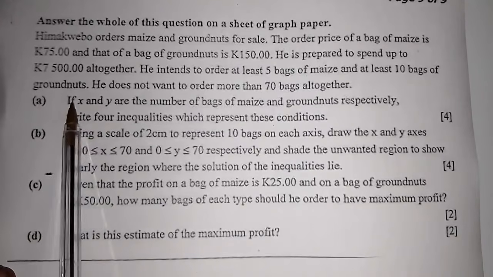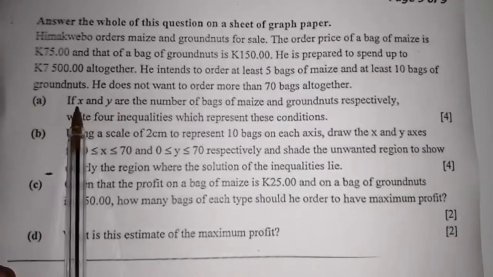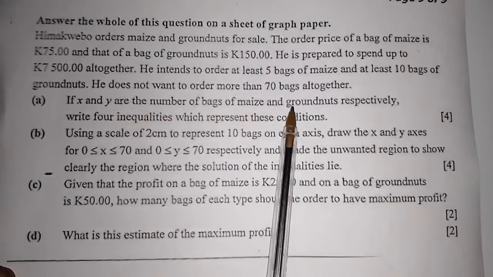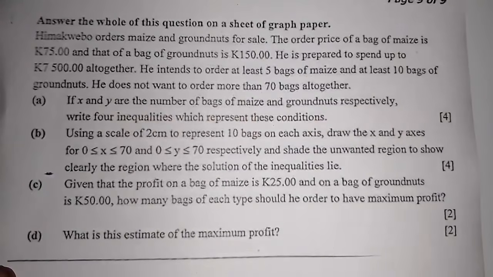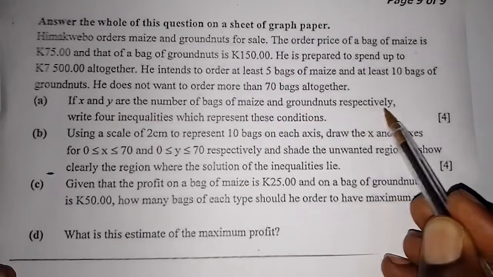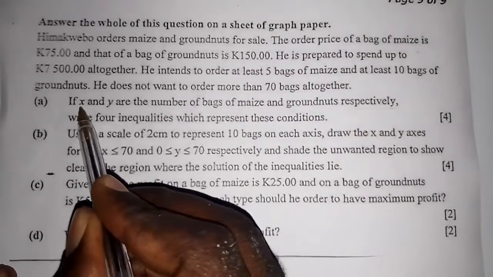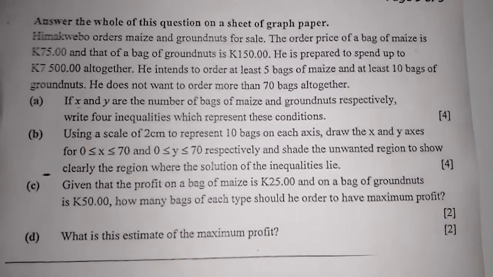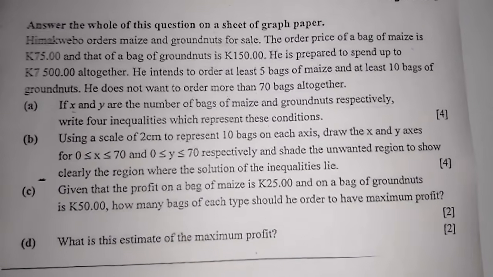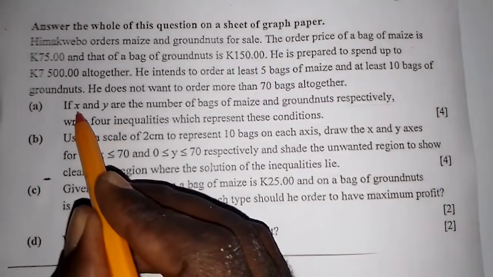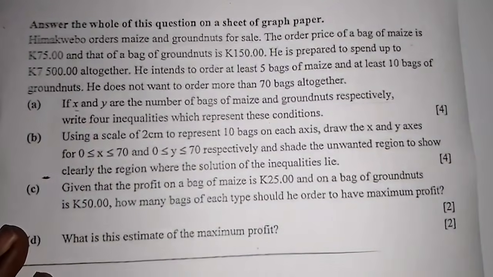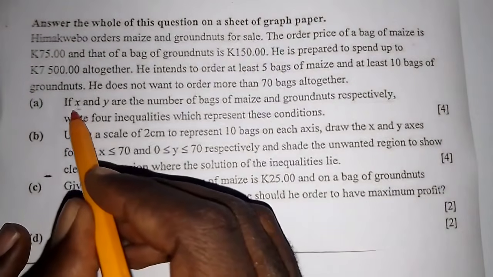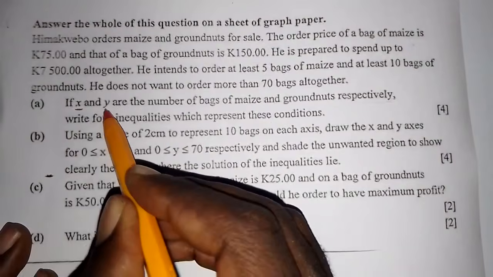So the question is saying let X and Y be the number of bags of maize and groundnuts respectively. What does the word respectively mean? The first one which they have listed, it means it is the first one also there. So they have first listed what? X. This is the first thing they have started. They have started with X, and then Y.